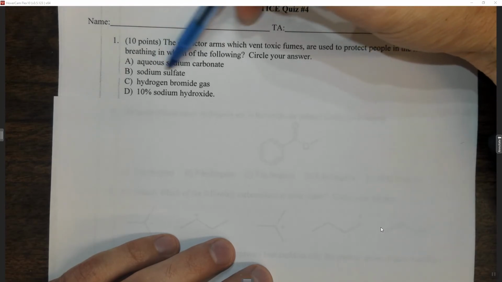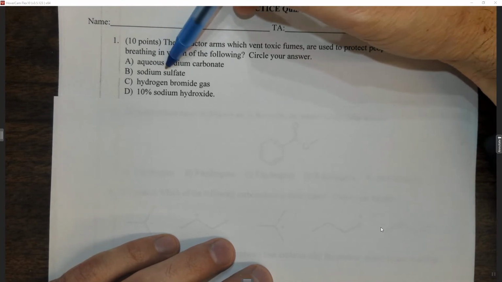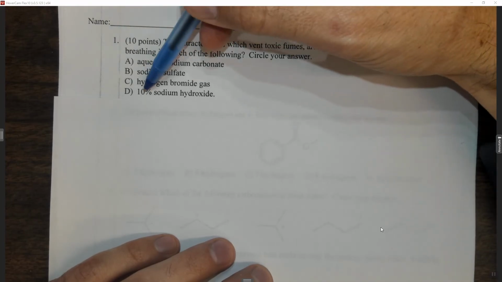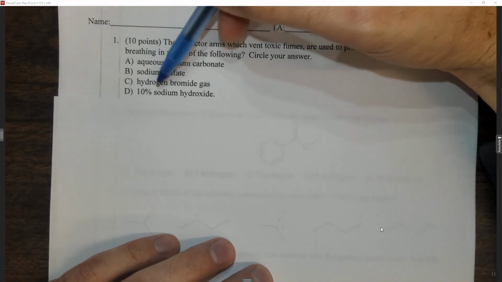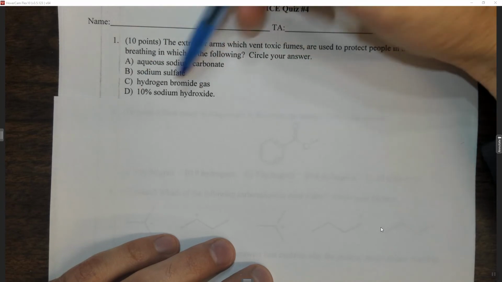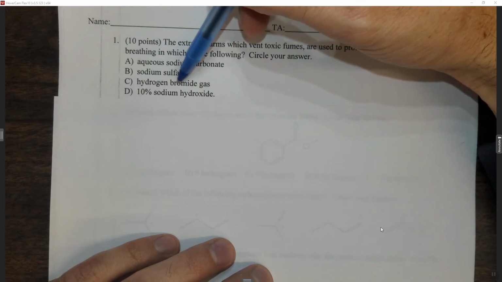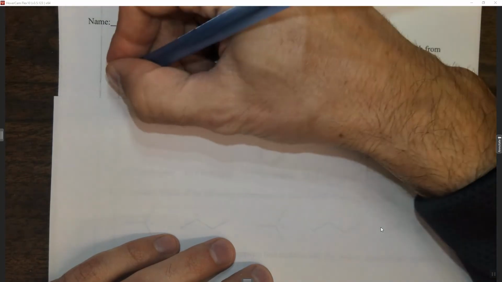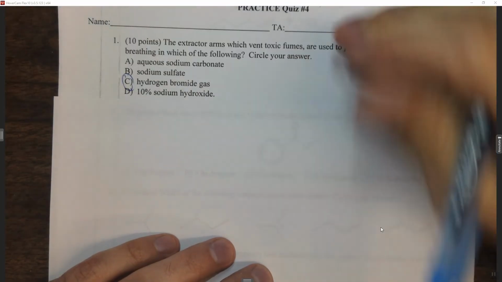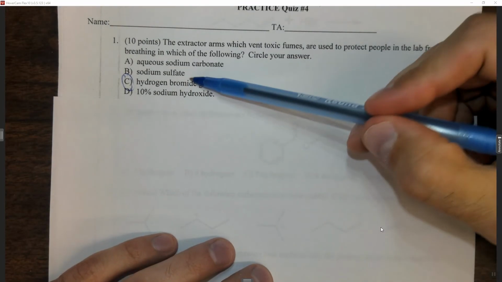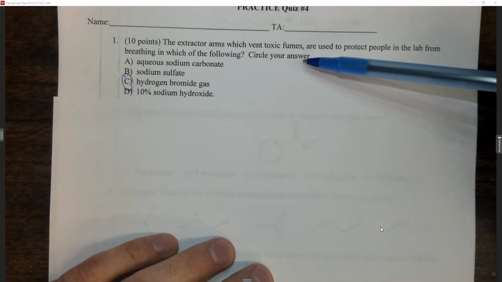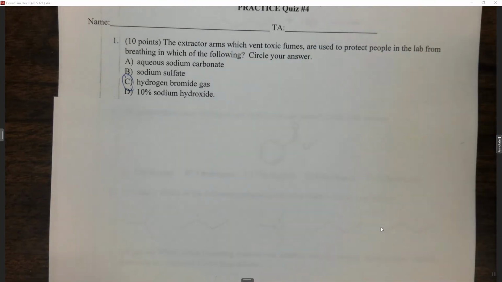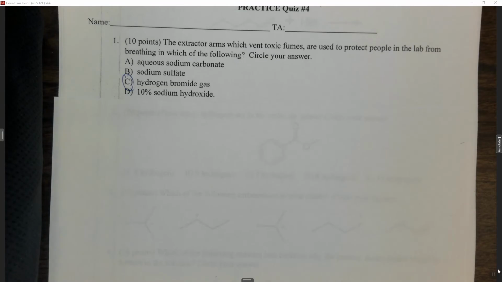Sodium sulfate is an ionic solid with a very, very high boiling point, not easily vaporized, not volatile. That's not going to protect you. 10% sodium hydroxide solution is the same. It's an ionic compound dissolved in water. It's not very volatile. The one that is volatile is hydrogen bromide gas, because it's a gas at room temperature, so it goes into the gas phase readily, and the extractor arms are designed to prevent you from breathing in fumes, so the gaseous one is the one that you have to worry about.